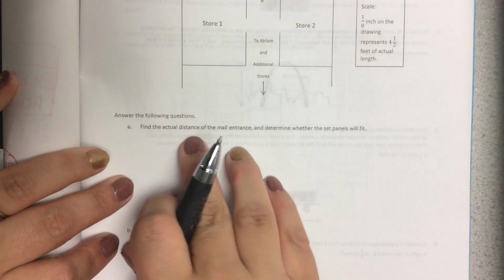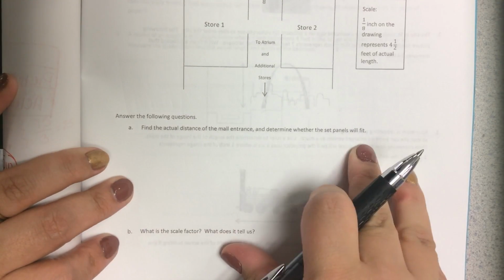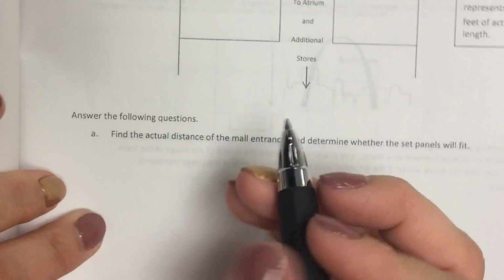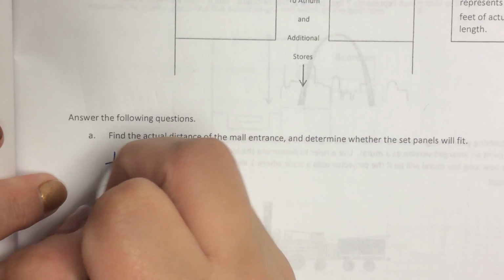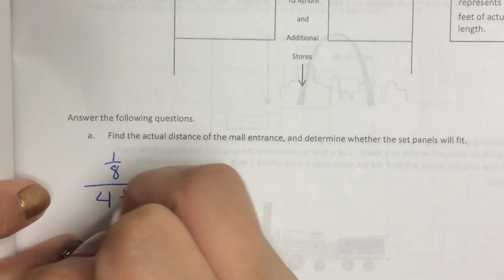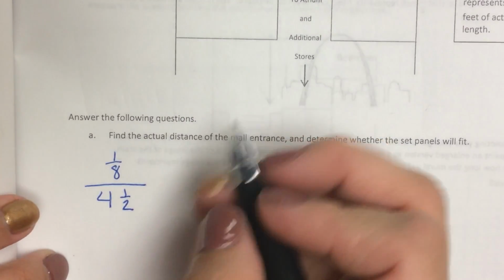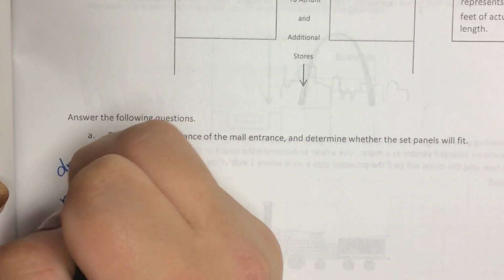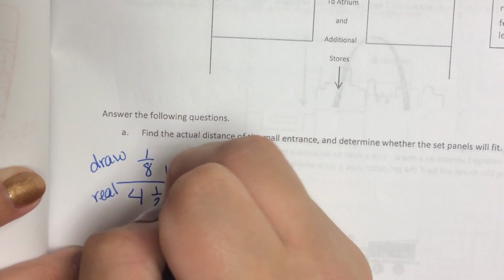Okay, so let's answer the questions then. Find the actual distance of the mall entrance and determine whether the set panels will fit. So let's figure this out. The scale I have is that 1/8 of an inch on the drawing is 4.5 feet in real life. So this is the drawing, and this is real life. This is in inches, and this is in feet.